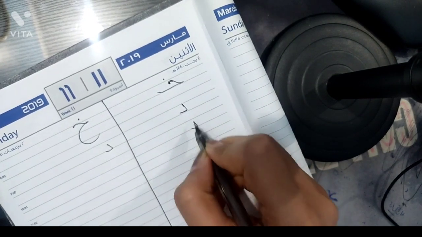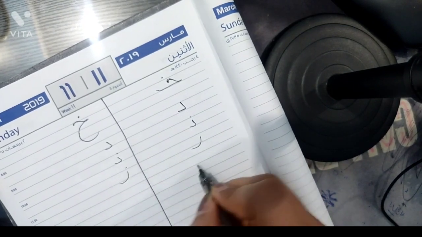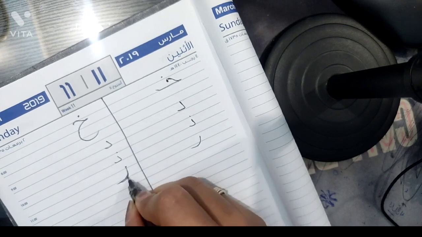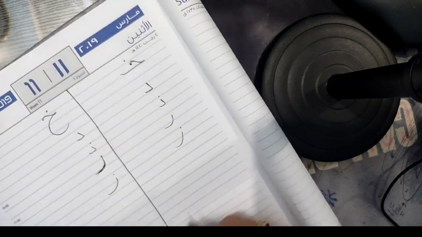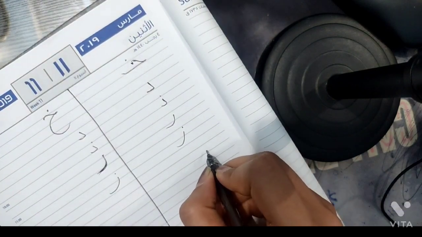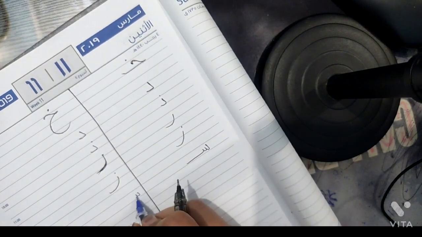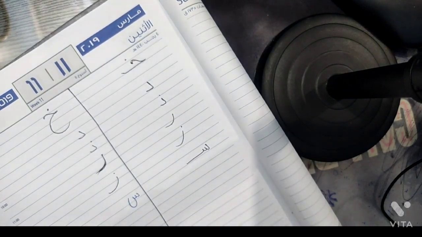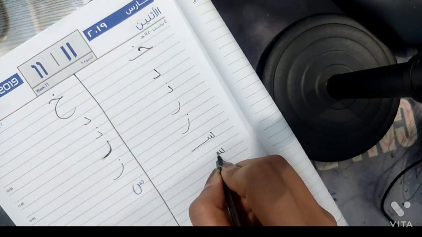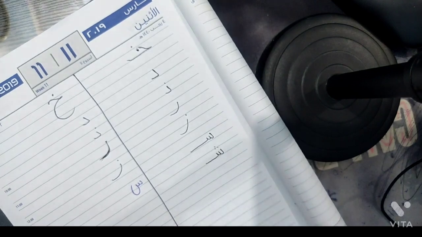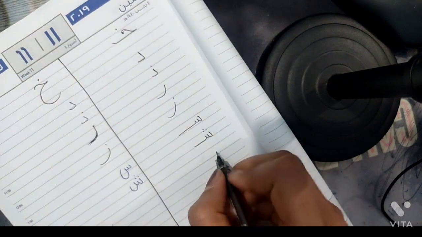After Dal is Dal. Ra is selfish too. Ra, yes, and then what? Zay. Zay, yes, ahsantum. So after that is Sin. Sin with an arm and Sin without arms at the end of the word. Okay, what is after that? Sheen with an arm and Sheen without arms. Okay, what is after Sheen?